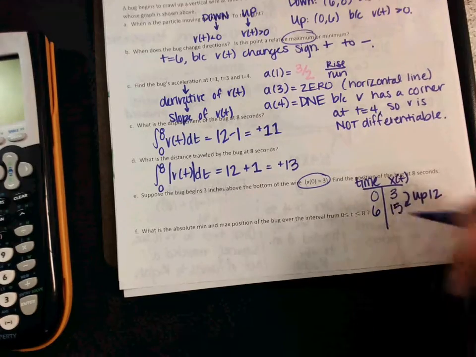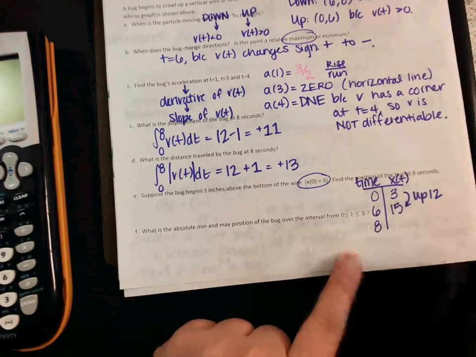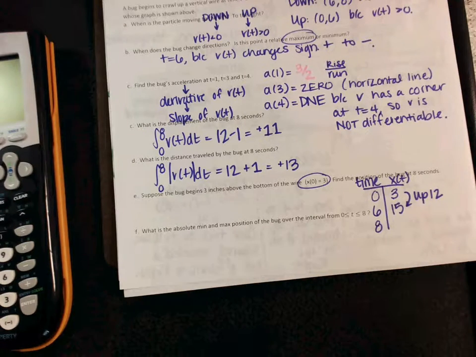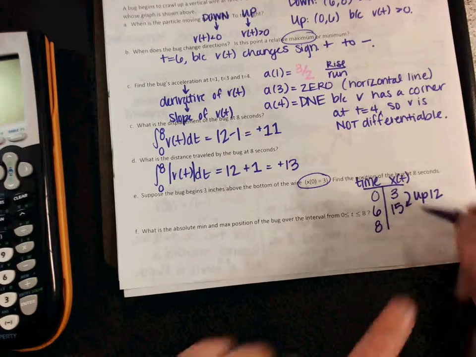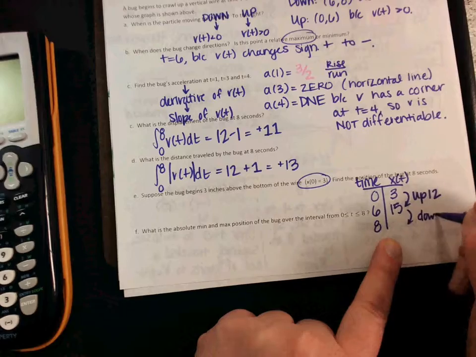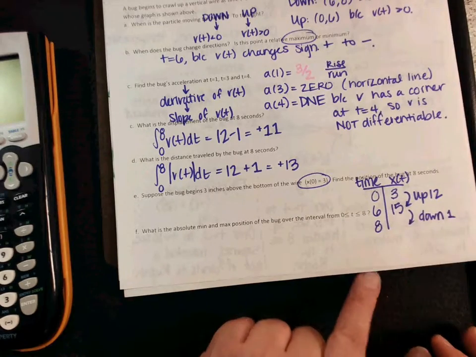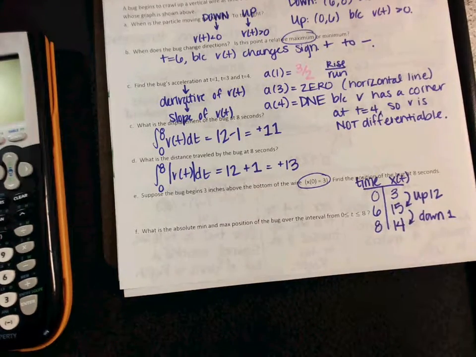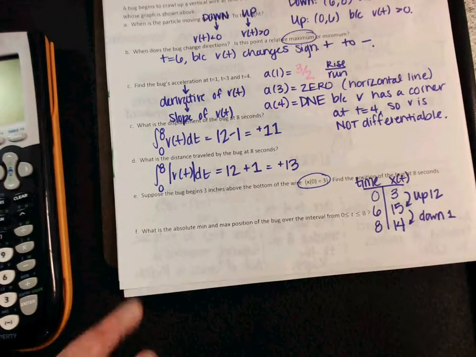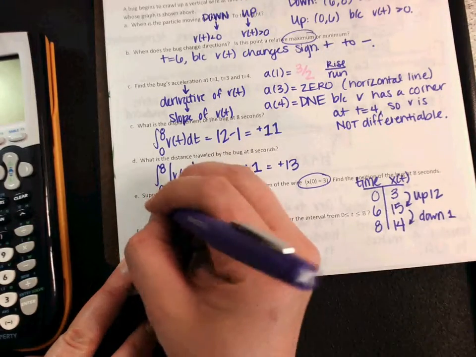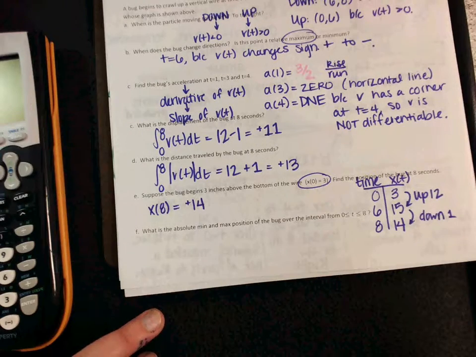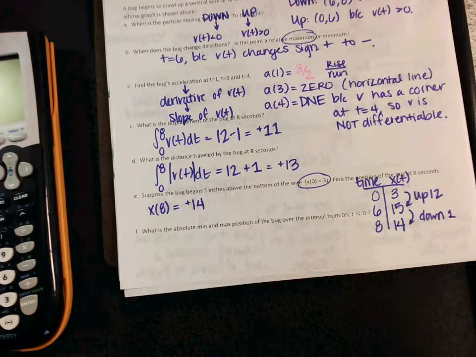15, good. Okay, now at 8 he stops, and at 8 he accumulated 1 unit, but where did he accumulate it? Down. So if he was at 15, but we know that he went down 1 because of the area being below, where does he end up at 8? 14. Very good. So it says find the position of the bug at 8 seconds. We would say x of 8 is positive 14, which means that he's 14 units above wherever the origin is.